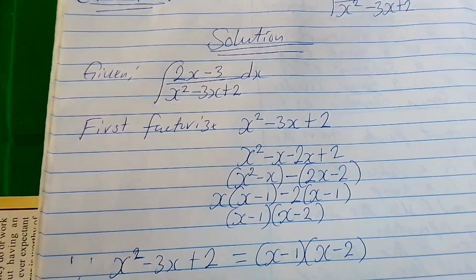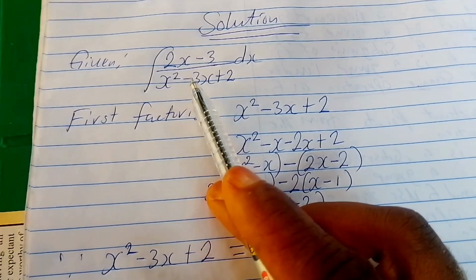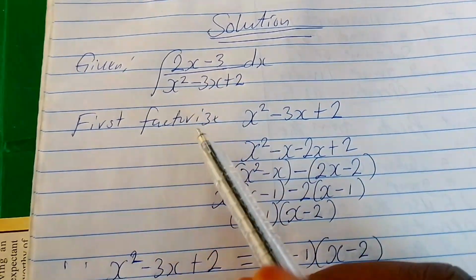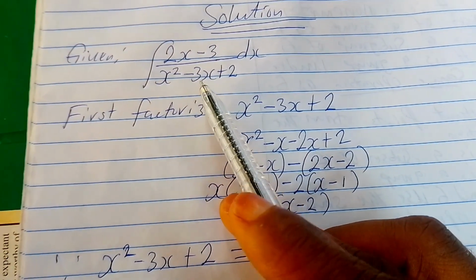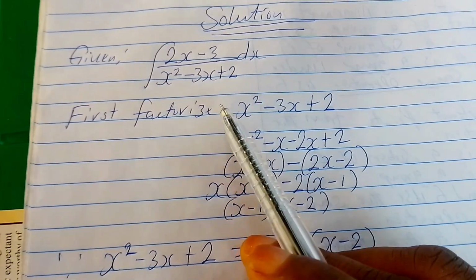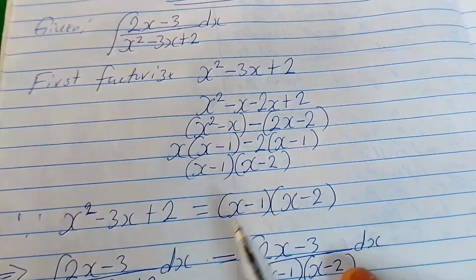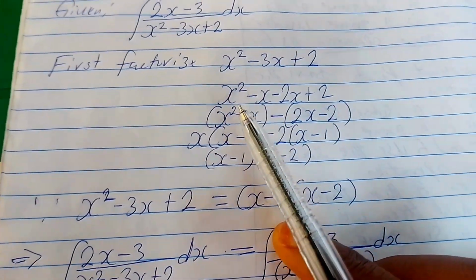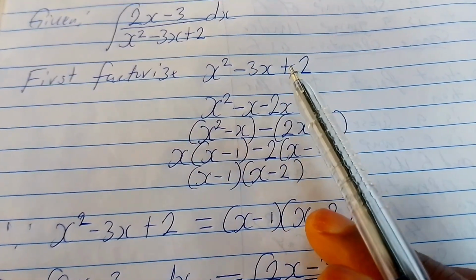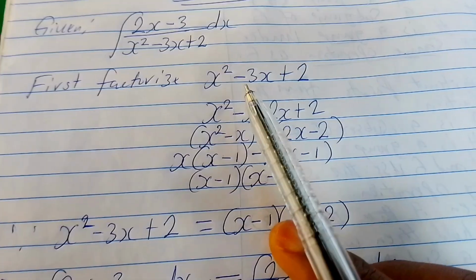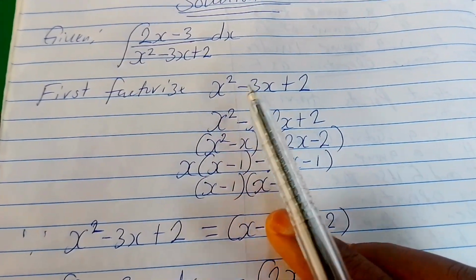Now for us to be able to integrate this, you know that the denominator is already in the form of a quadratic equation, right? So you need to factor out this denominator, which is x squared minus 3x plus 2. This x squared minus 3x plus 2 is in the form of a quadratic trinomial. You can check my YouTube channel and see how to factorize this kind of expression.